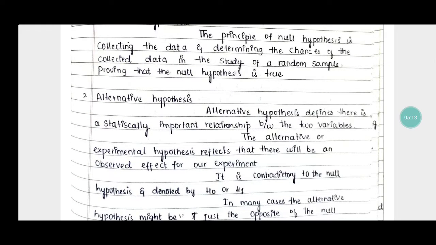So the second type of hypothesis is the alternative hypothesis or alternate hypothesis. The alternate hypothesis defines that there is a statistically important relationship between the two variables. So the alternative or experimental hypothesis reflects that there will be an observed effect for our experiment.